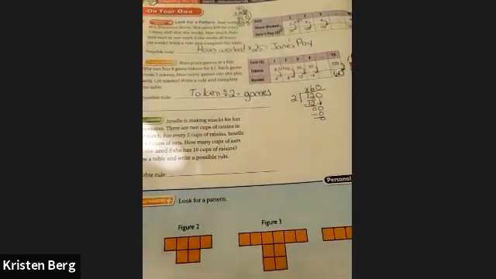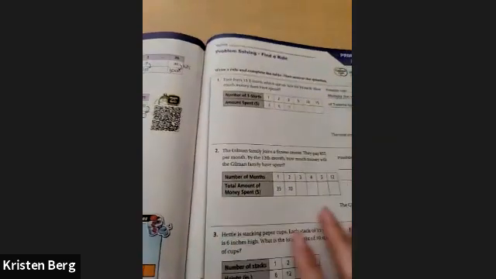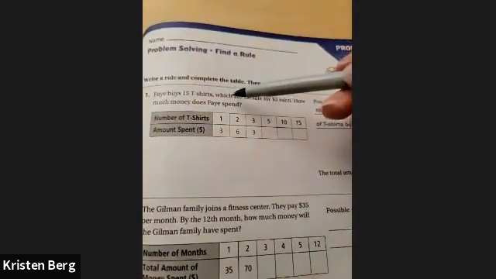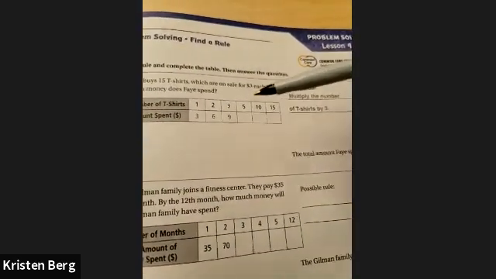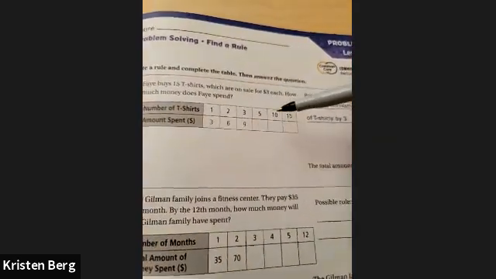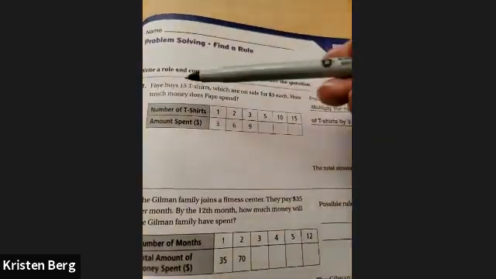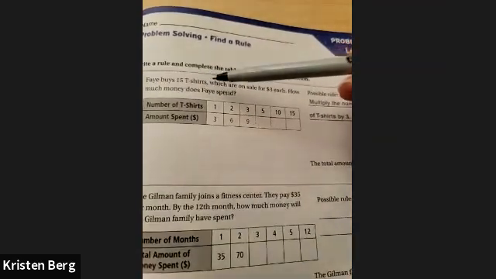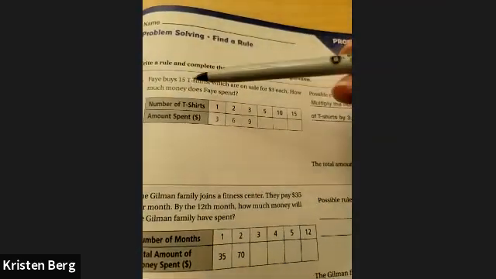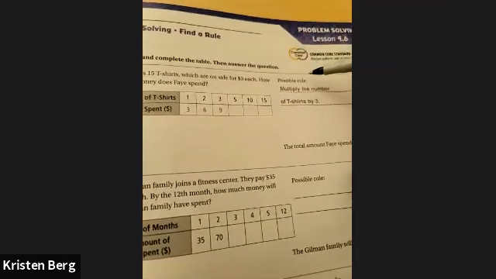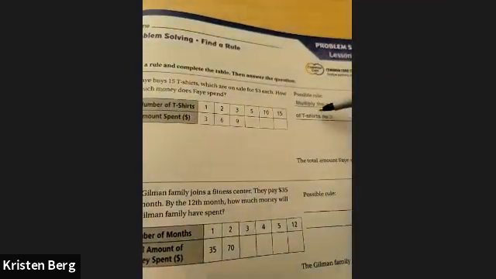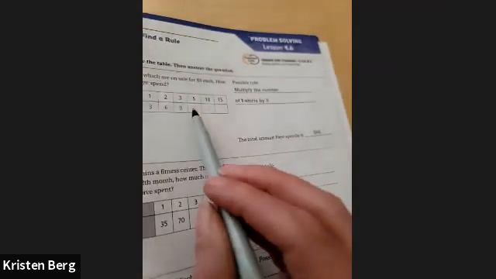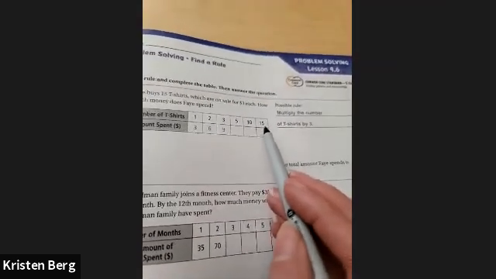All right. So that is what you are going to be doing. So over here, that's what you're going to be asked to do on your homework. Just be very careful because they just wanted you to fill out the rest of this. It said that the rule here, Faye wants to buy 15 t-shirts, which are on sale for $3 each. How much money does she spend? So the rule here is taking the number of t-shirts and multiplying by 3 to get the money spent. So they wanted you to figure out what the rest of this was until you got to 15.